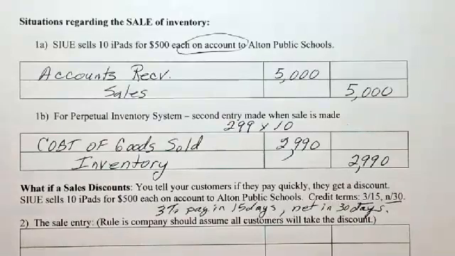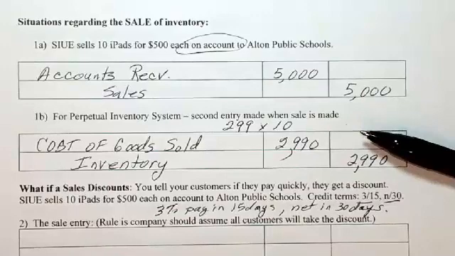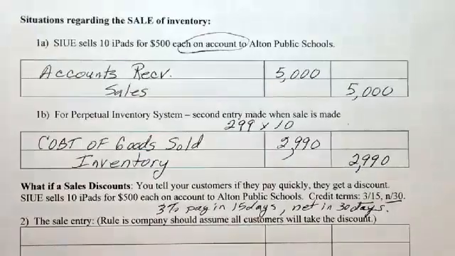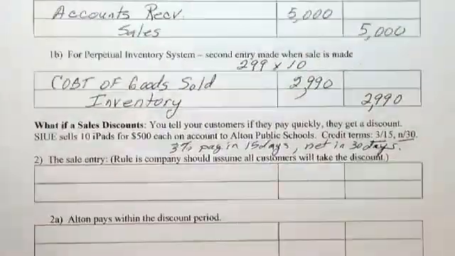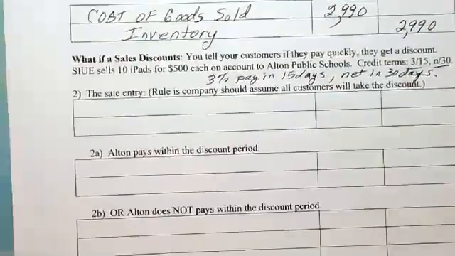In a perpetual inventory system, and in the prior lectures, we know that it would be the cost of goods sold, and the inventory would be the second entry made. If you remember, our final cost for our iPads was $299, really $299.10, but we'll make it $299 for those 10. And so you can see again, our sales minus our cost of goods sold would be our gross profit.